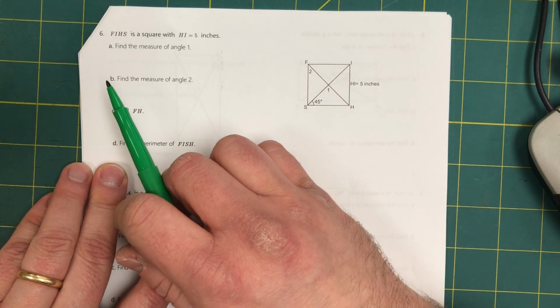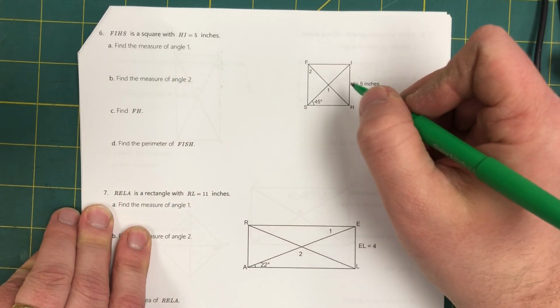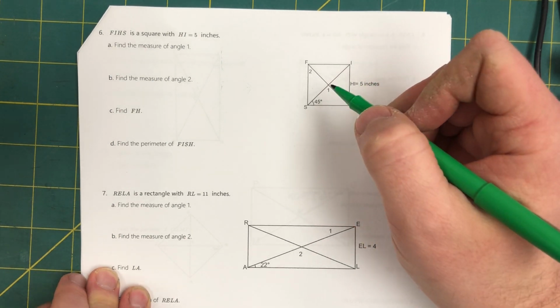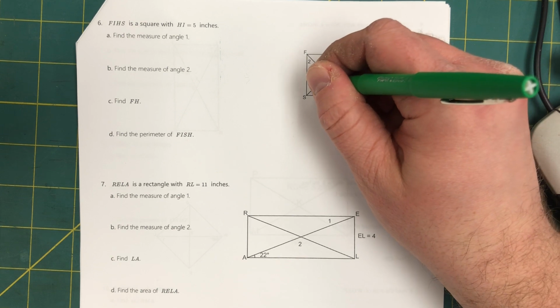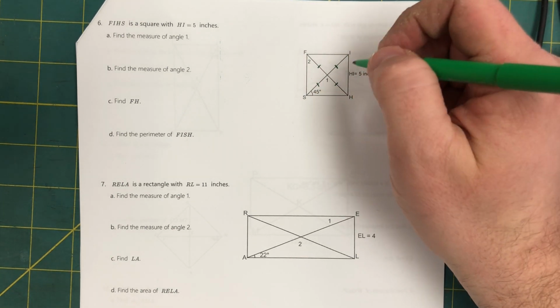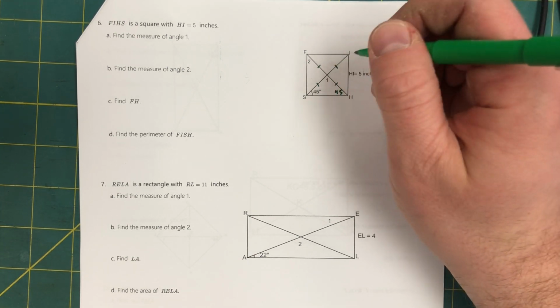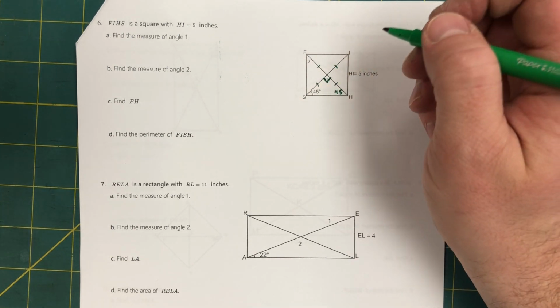FGHI is a square. HI is 5. Okay. Find the measure of angle 1. So this is similar to our rectangle a couple minutes ago. We're guaranteed these are isosceles triangles, and so all these are going to be the same because it's a square. Well, that's 45, so then that's 45. So to find this, well, it's a square. If you remember from earlier, this has to be a right angle.